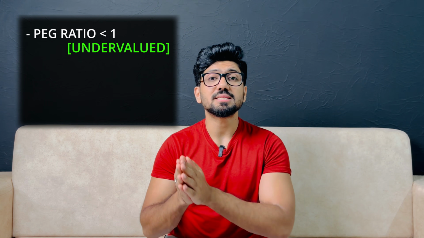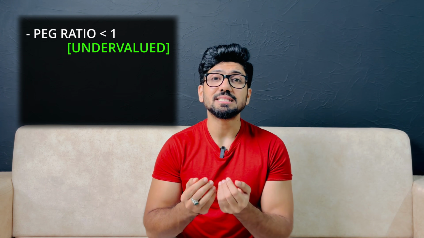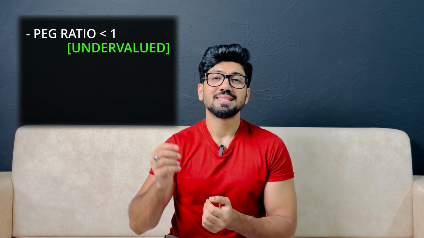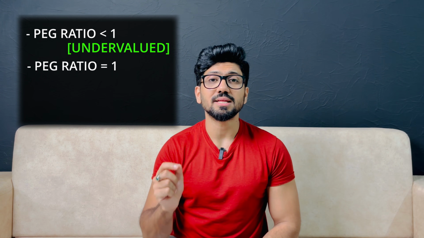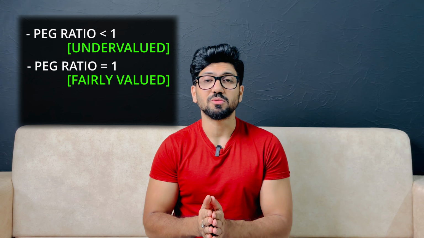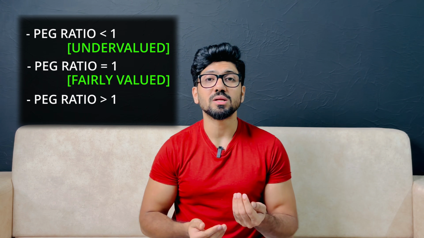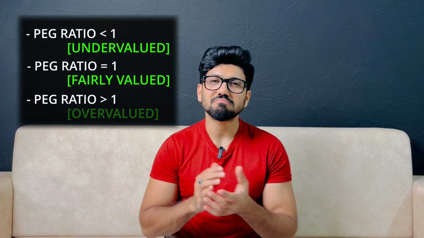So if PEG ratio is less than 1, that means the stock is undervalued. And Peter Lynch specifically looks for stocks that have less than 1 PEG ratio. If PEG ratio is equal to 1, that basically means the stock is fairly valued. And if the PEG ratio is more than 1, that basically means the stock is maybe expensive. Now let's do some quick maths.